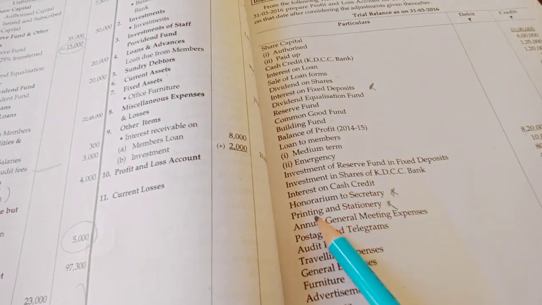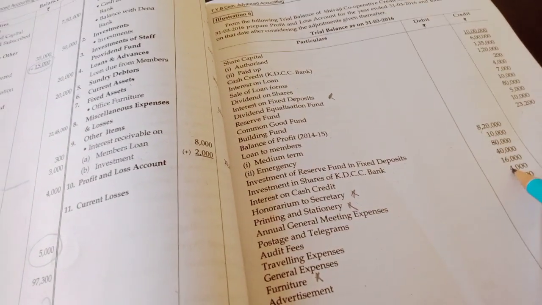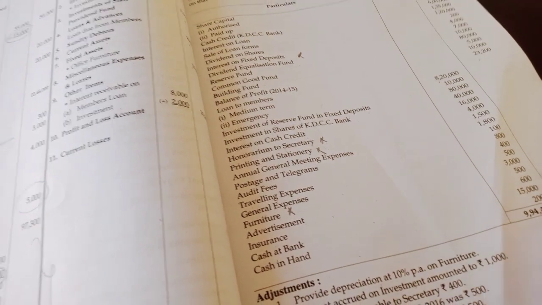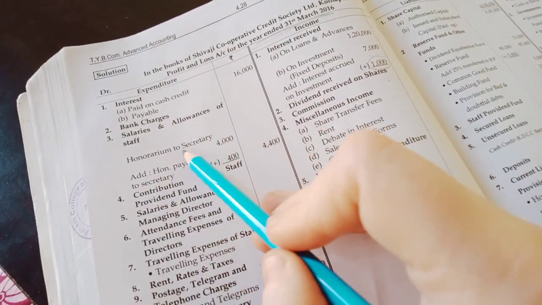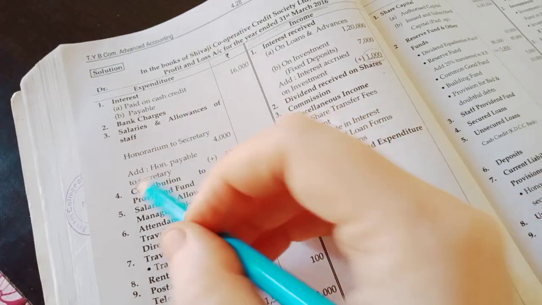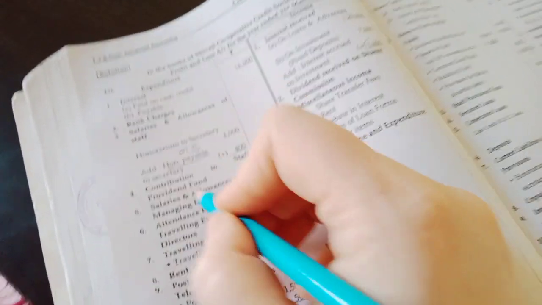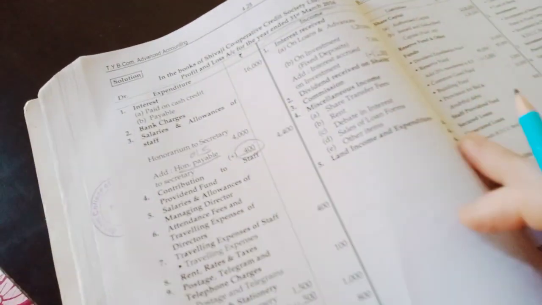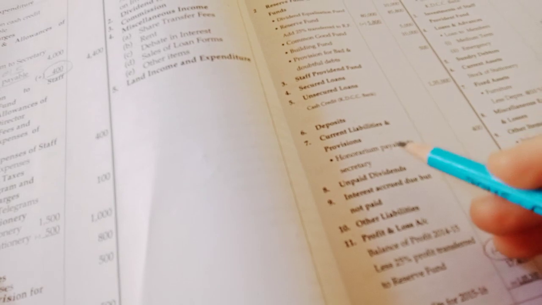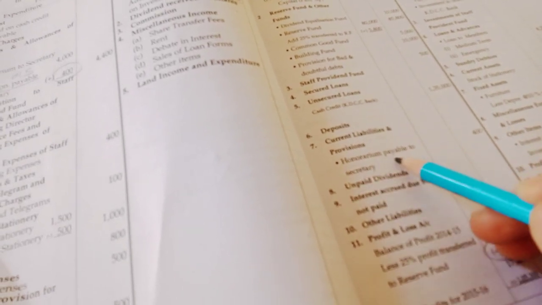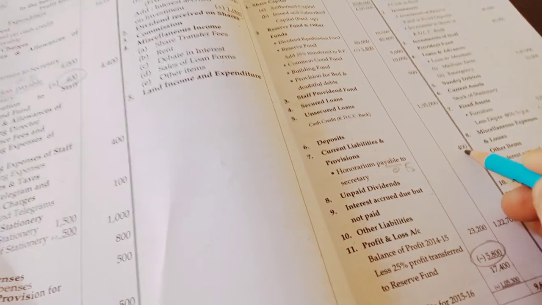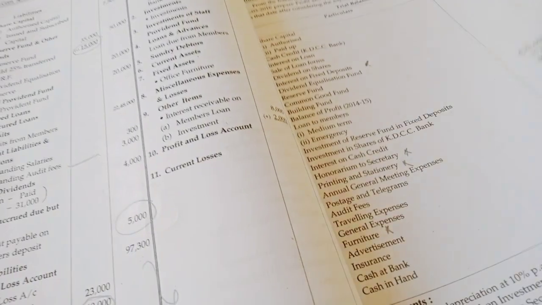Next we have honorarium to secretary, that is 4,000, and an adjustment is there. Outstanding, I guess, honorarium payable to secretary is 400. Honorarium to secretary will go into salaries and allowances to staff. Honorarium to secretary 4,000, add payable, meaning outstanding, that is 400. 4,400 goes to the outer column, and the second effect for this 400 will be under liabilities, that is current liabilities and provisions, honorarium payable to secretary, that is outstanding, 400. Clear to it? Okay.